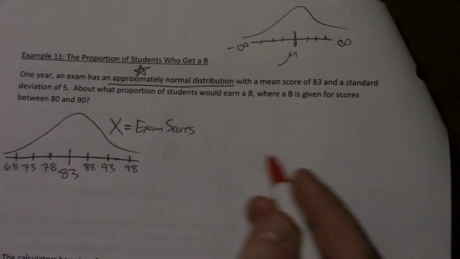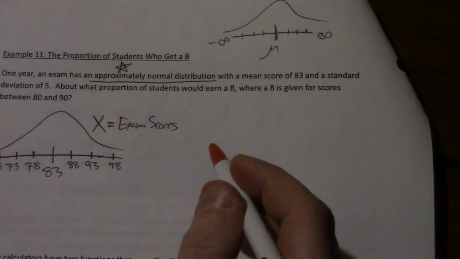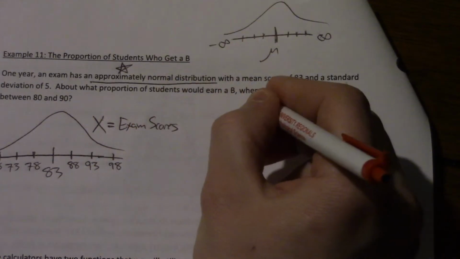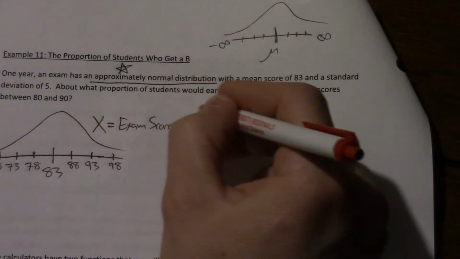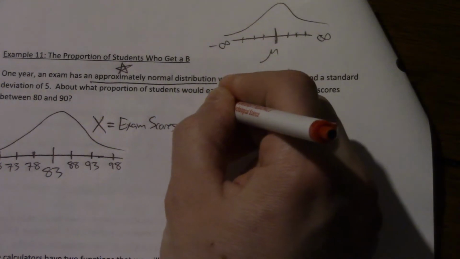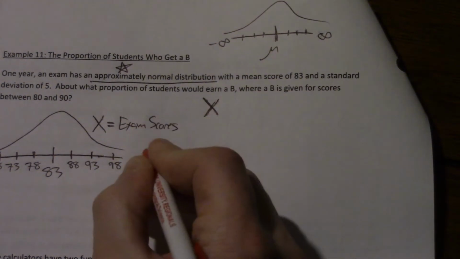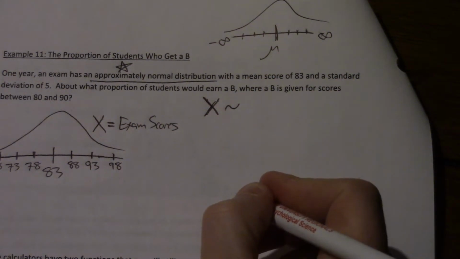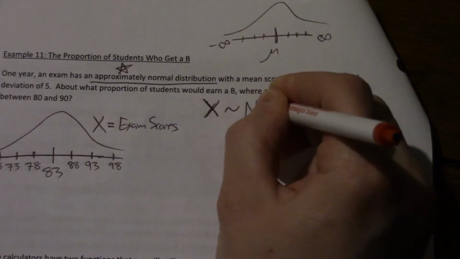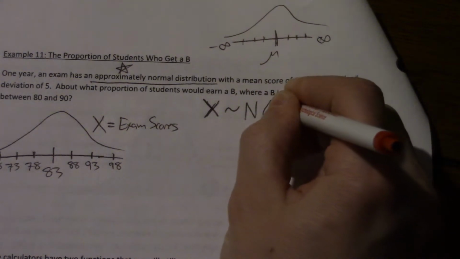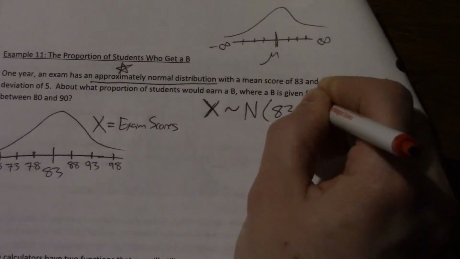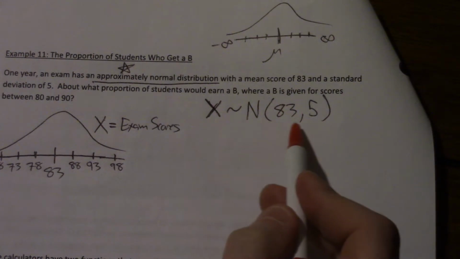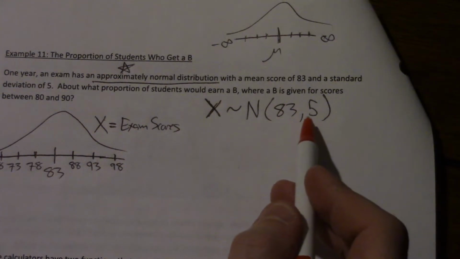And we're going to introduce another distributional notation. So we can abbreviate most of this introductory paragraph by saying that big X, which again just stands for exam scores, is distributed as a normal distribution with a mean of 83 and a standard deviation of 5. Okay. We will see this a lot as we proceed.